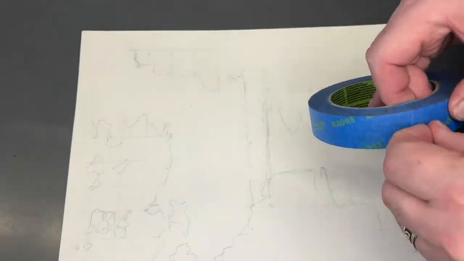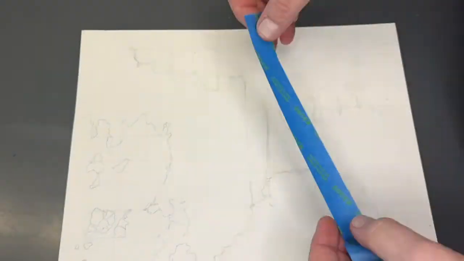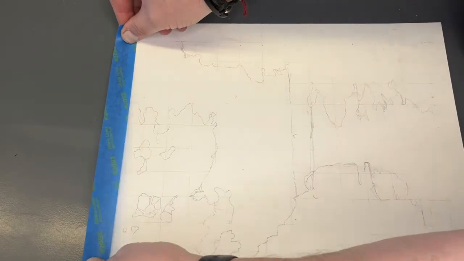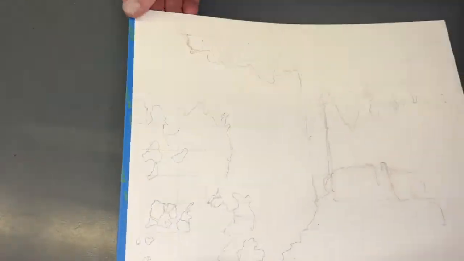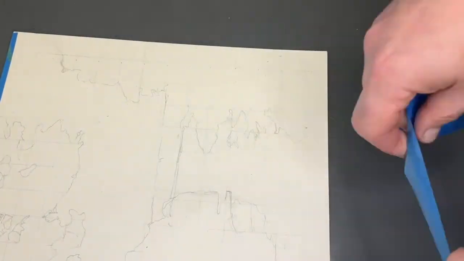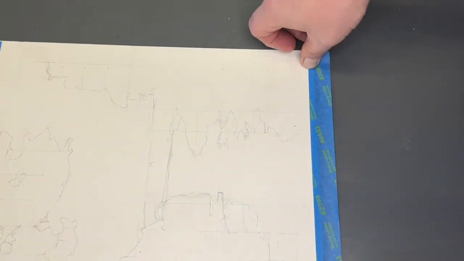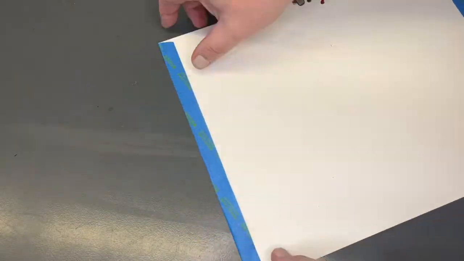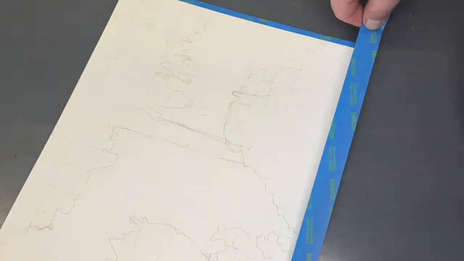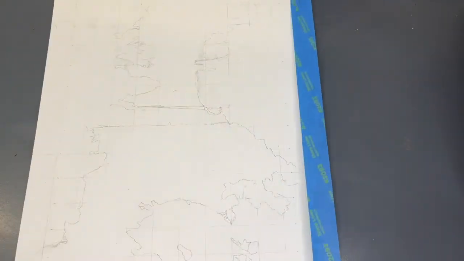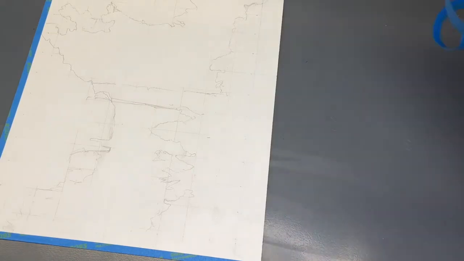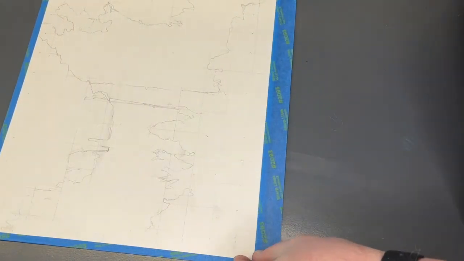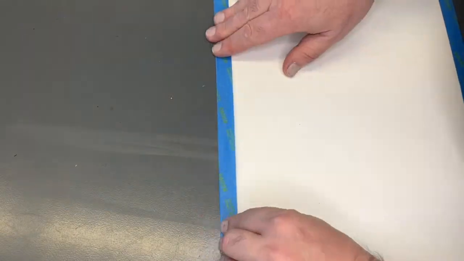I also want a nice clean border on this, so I'm going to use painter's tape, and I'm going to tape about 1/4 of an inch over the edge. You can see through this tape, so you can place it on the front, and I've got more of it on the back than I have on the front. I have about 1/4 of an inch on the front and about 3/4 of an inch on the back. I'm going to do that all the way around, nice and neat, so that I can get a nice clean paint line all the way around and just have the paper on the edge.